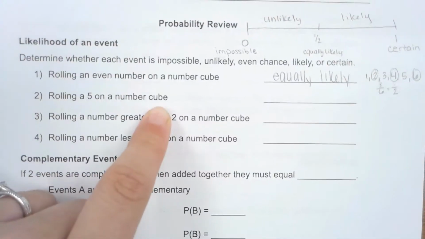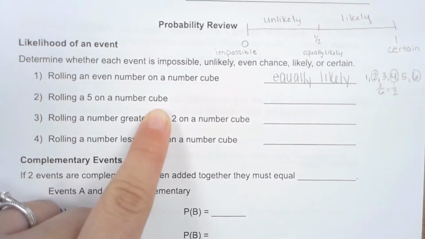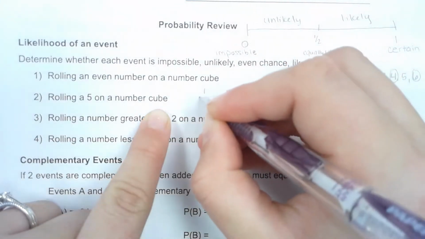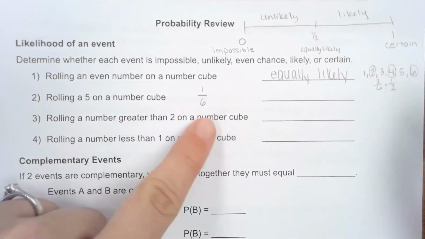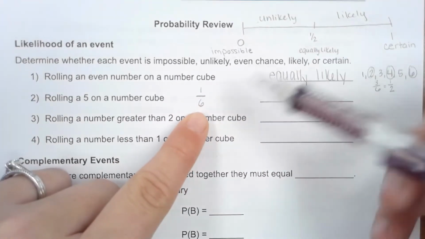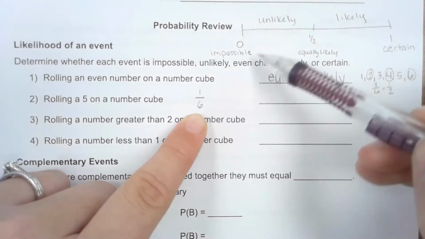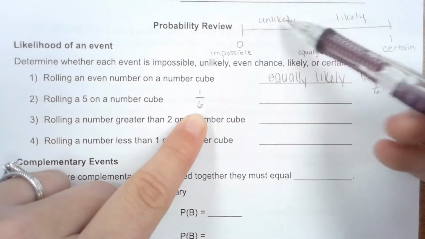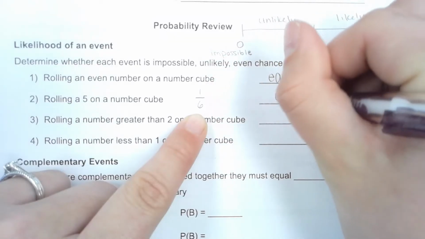Okay, next one, rolling a 5 on a number cube. So rolling a number 5, there's only one number 5 on a number cube out of 6 numbers total. So the probability of rolling a 5 is 1/6. So looking at my probability line, 1/6 is going to fall right in between 0 and 1/2. So we say that it is unlikely that it's going to happen.